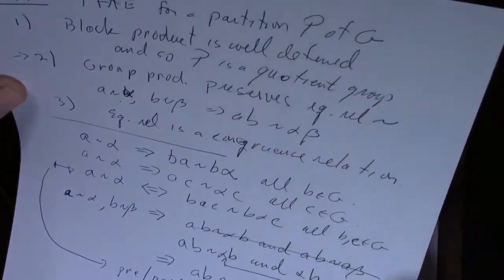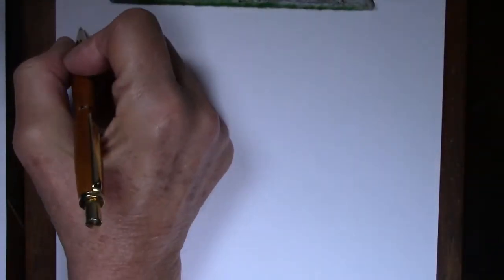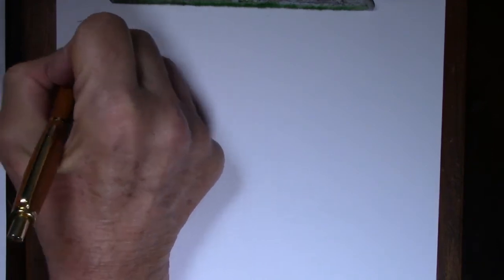So we actually have a bigger theorem here.